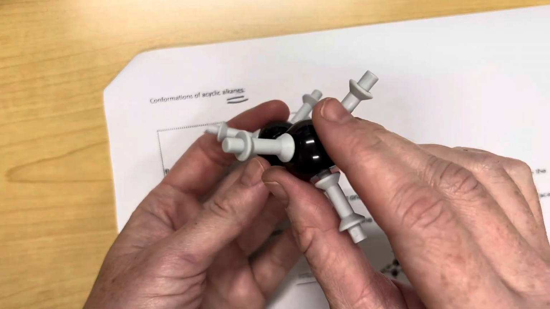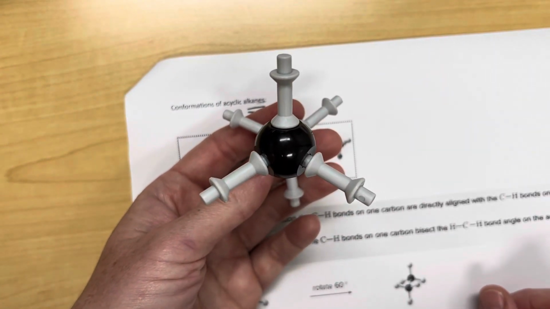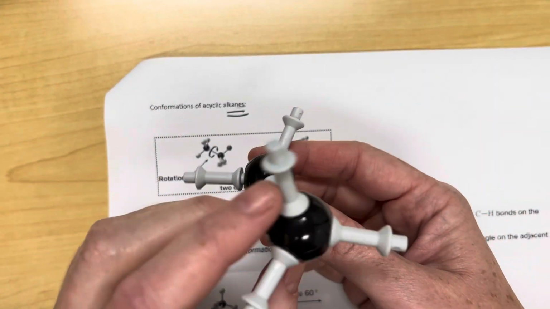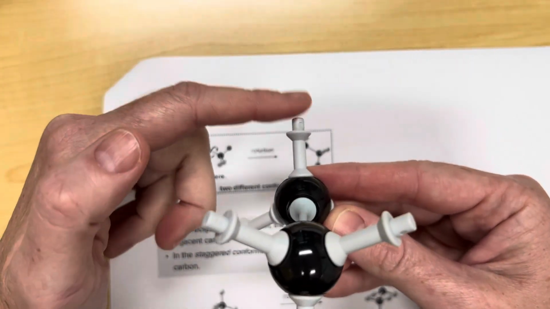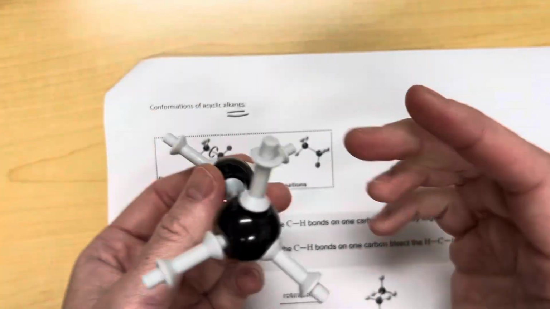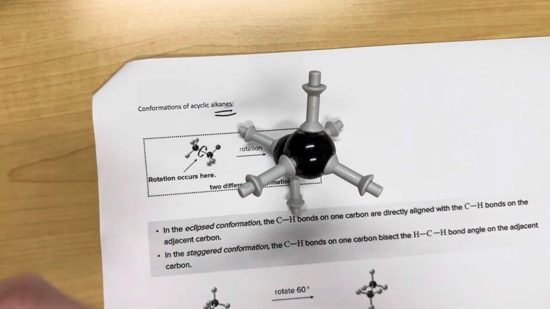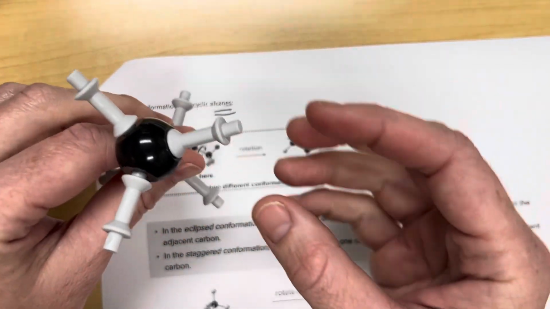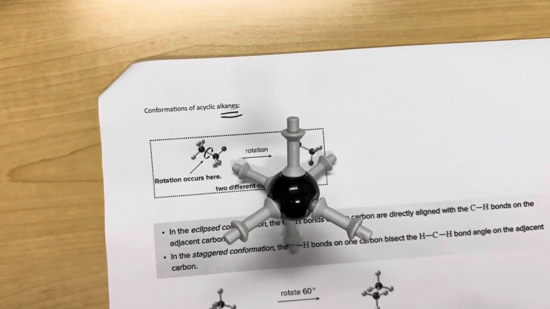But then we have a staggered conformation where one of them just flips, just like that. And now there's no, what we call a hindrance. This hydrogen is between these 2 hydrogens, and they're much happier this way. This is actually a much lower energy state because they're not pushing against each other, right? If you have a hydrogen here and a hydrogen here, they're both positively charged things, so they want to push away. So this is a much more stable conformation. This is called the staggered conformation.